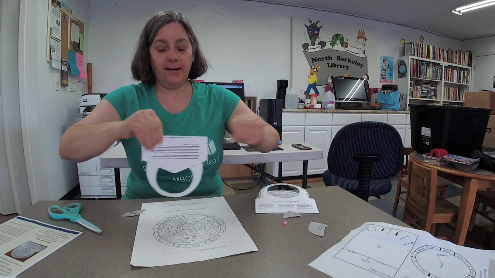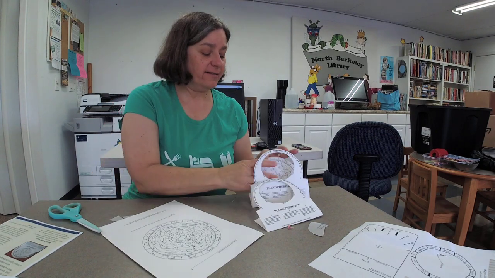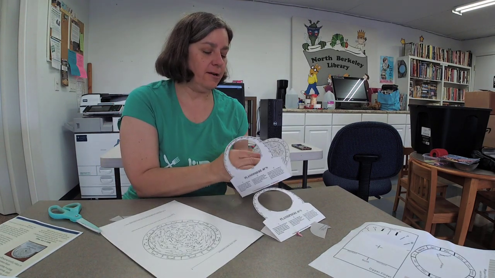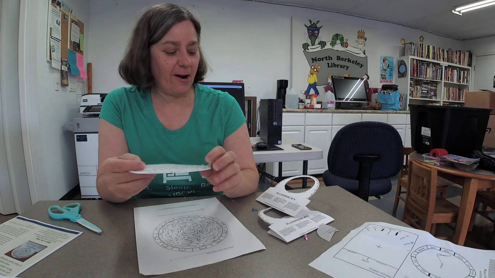Now, this part you'll have to fold, and there's a fold line right there. So you'll just fold that up, and we'll set that aside. And then you're going to cut this circle out the same way. I'm going to kind of cheat here so I don't take up too much of your time. So you'll cut this circle out, being very careful. Kind of turn the page as you cut. You won't have any problem.